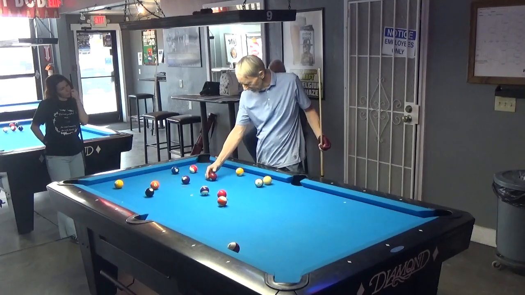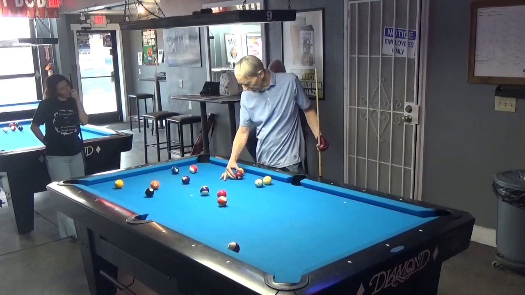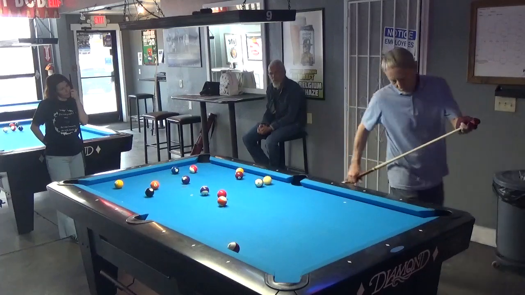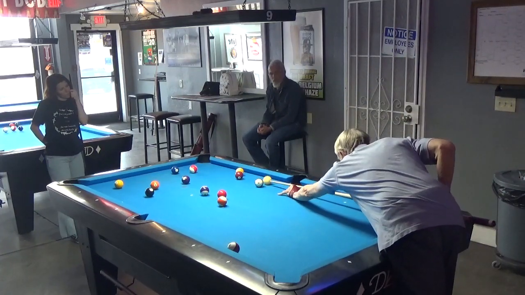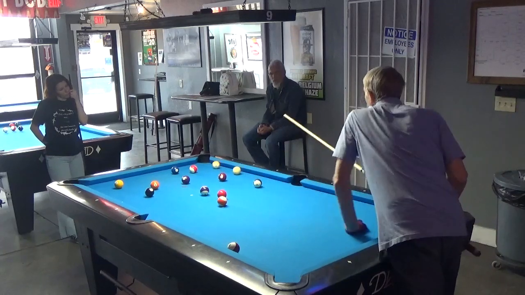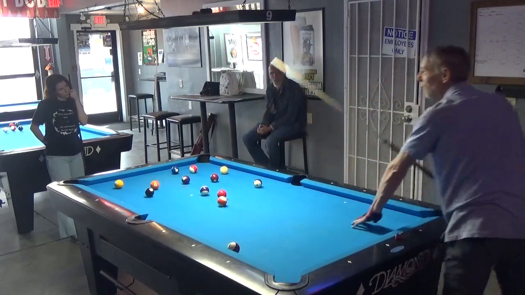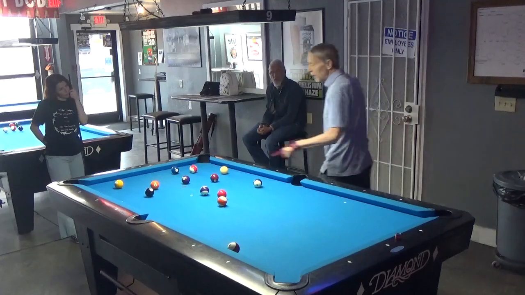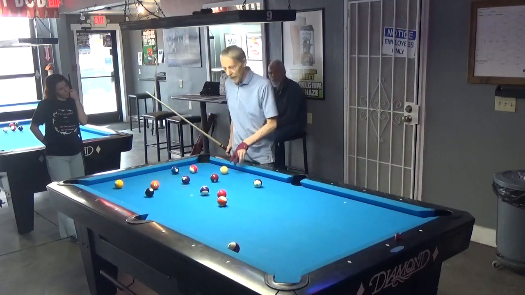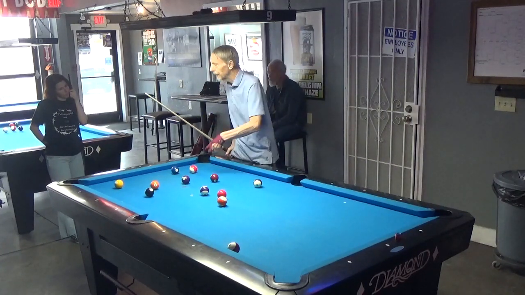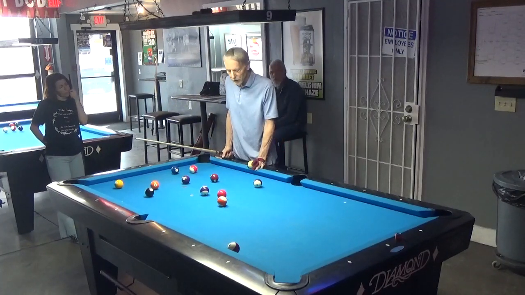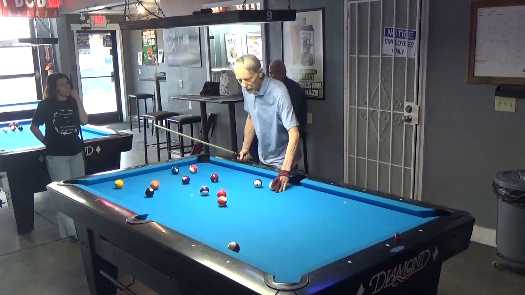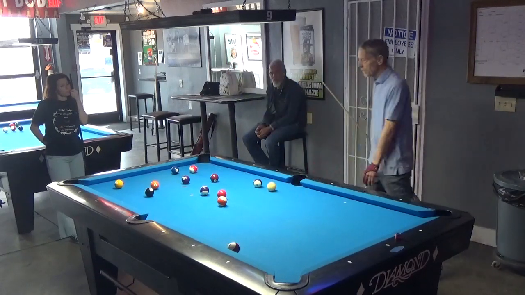Let's just say the 7 was here, and I already have stripes. And I did something like this. I'll call 9 in the corner. Okay, I hit the 7 first, didn't I? Because I hit the 7 first and I already have stripes, my opponent will get ball in hand anywhere on the table. So once you establish your group, you have to make a legal shot.